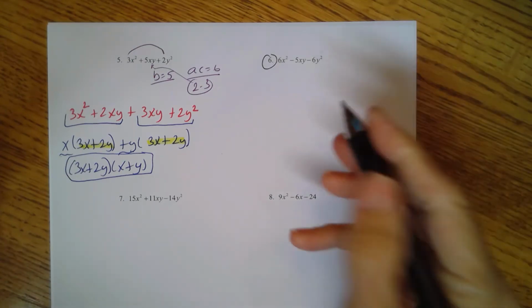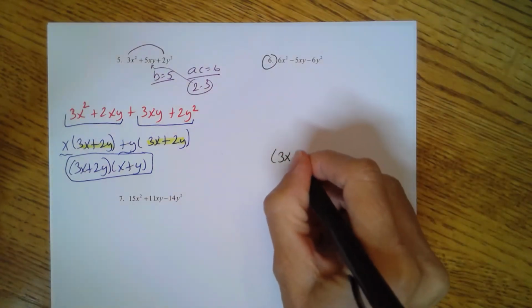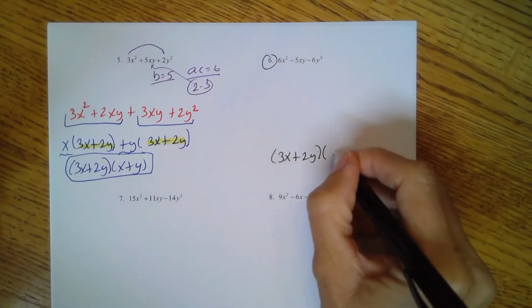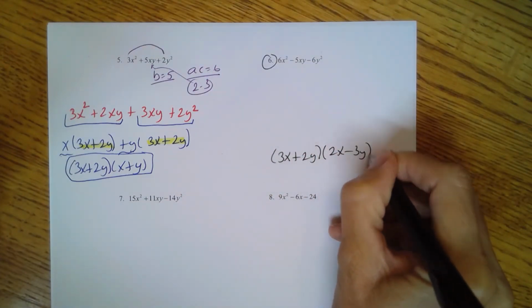So I circled 6 for you to try, and I'll give you the answer. Show the work to get to it: 3x plus 2y and 2x minus 3y.